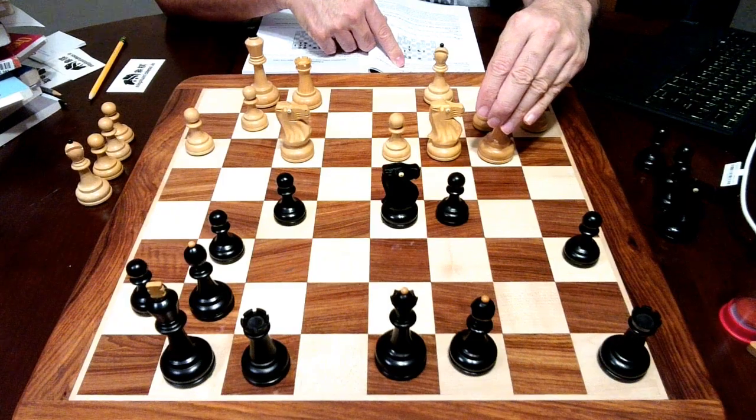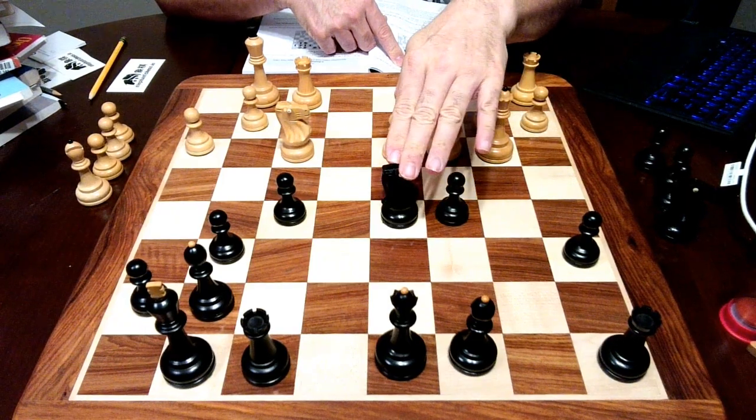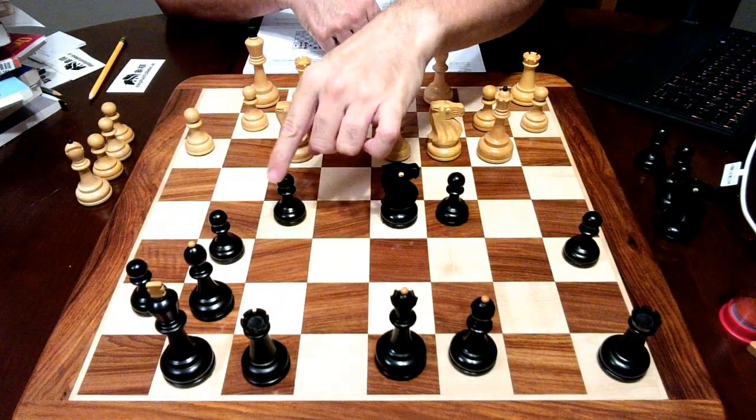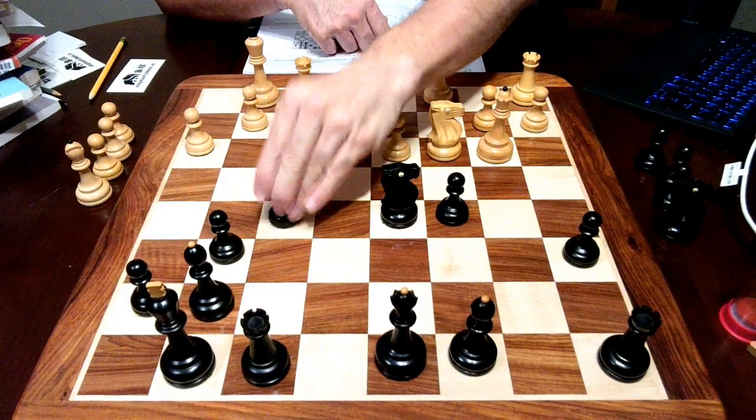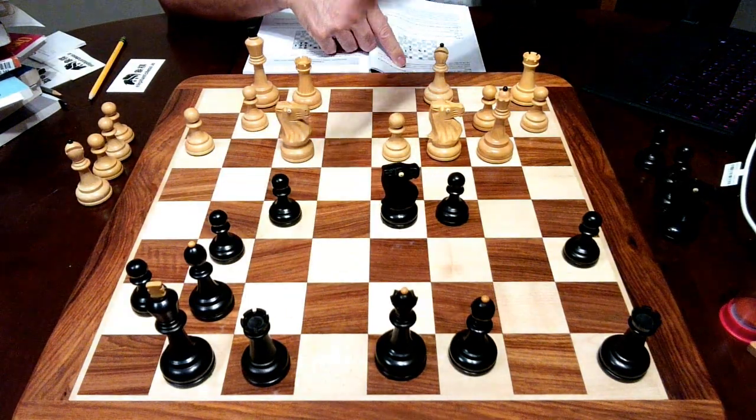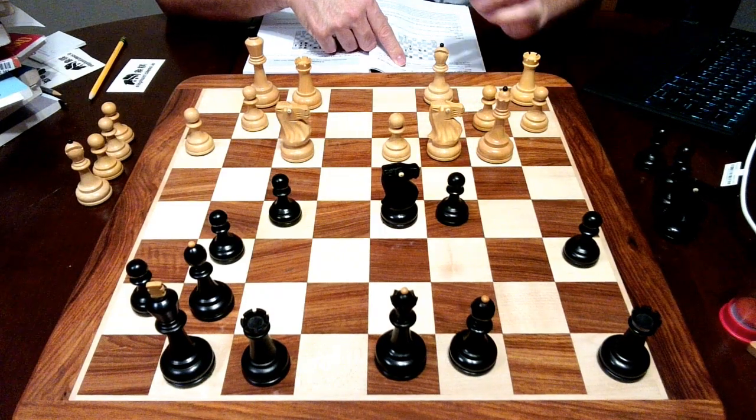Queen b3, very interesting, because now they are 2, and this is the problem. Every time you move this pawn and you have castled there, you have a problem on this diagonal, so it's a reality.